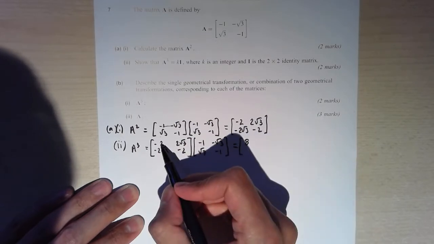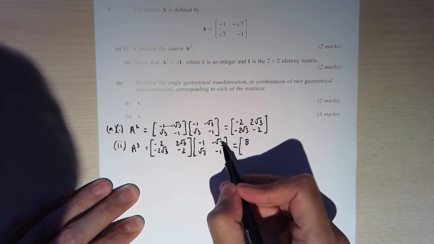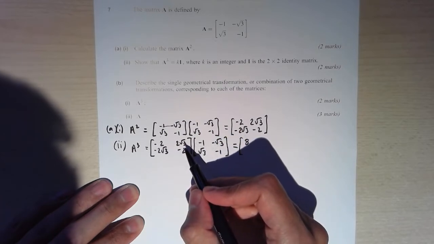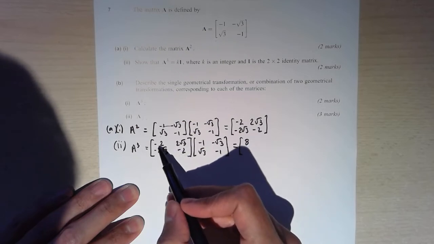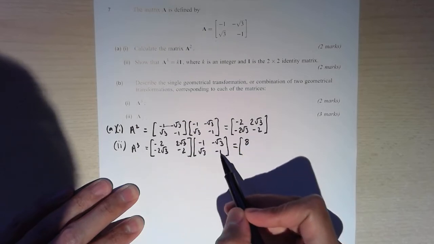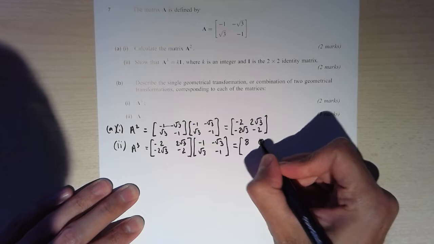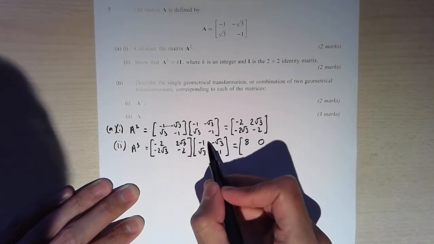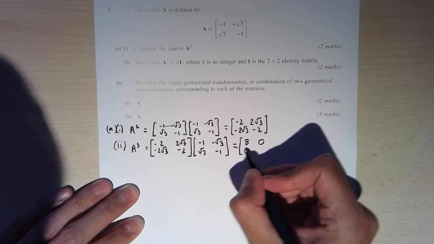For this one, I've got this row times this column, so I've got -2√3, positive 2√3, take away 2√3, which is going to give me 0. Over here, I've got this row times this column, that's 2√3, take away 2√3, which is 0.